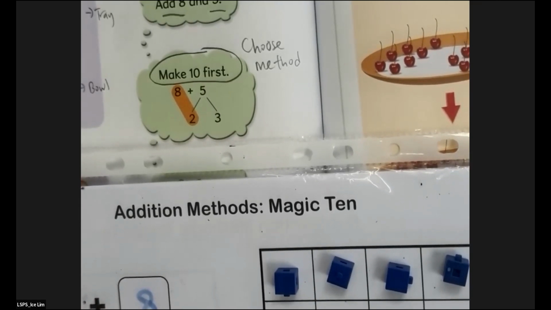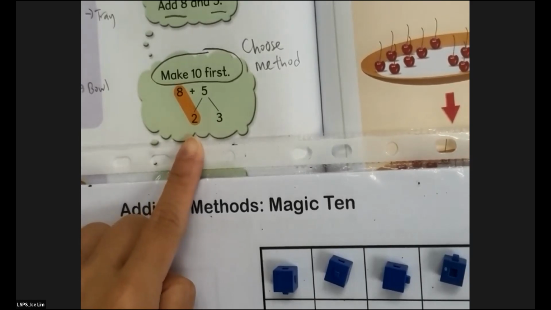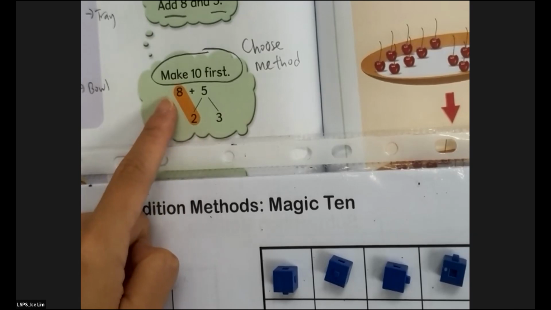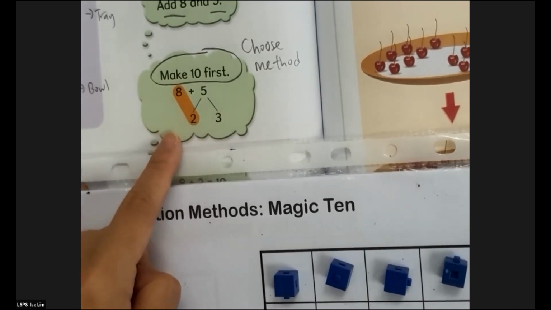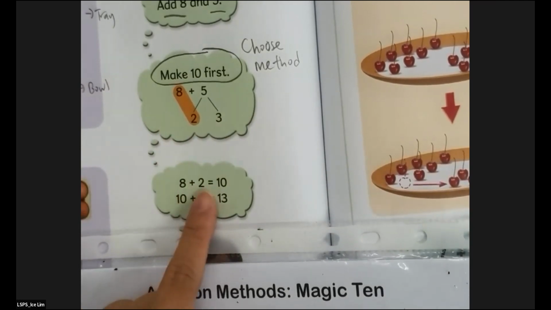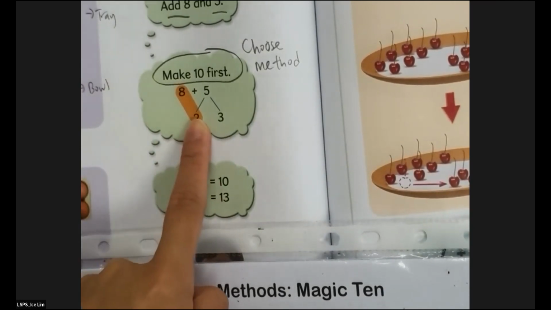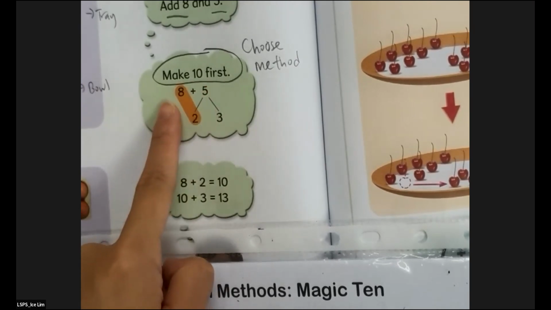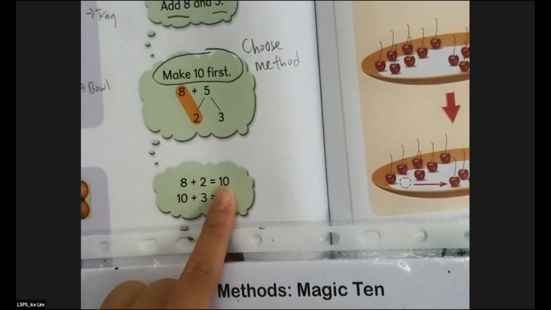Now, what happened to the 2? The 2 joins with the number 8, and you can make 10 first. So I use the 2 from the 5 to join to 8 to make 10 first.